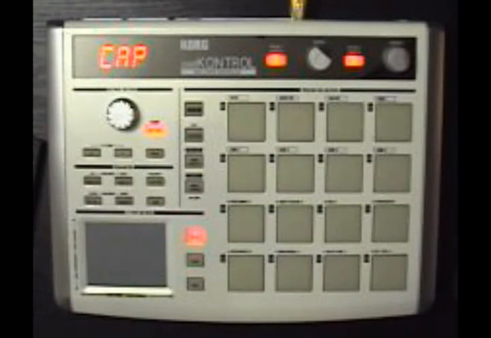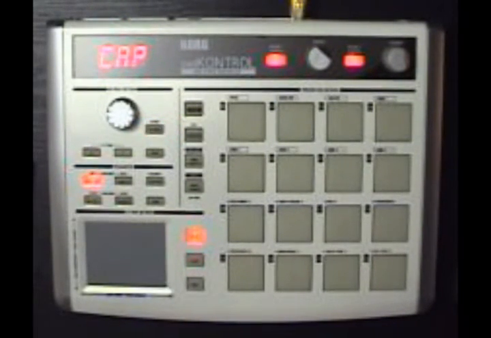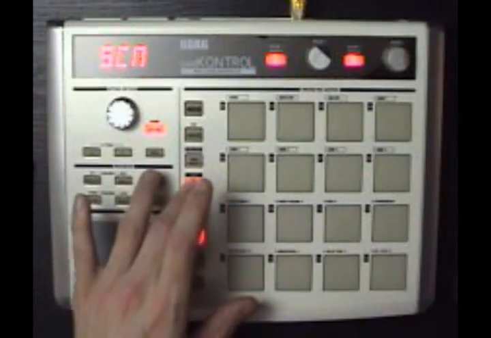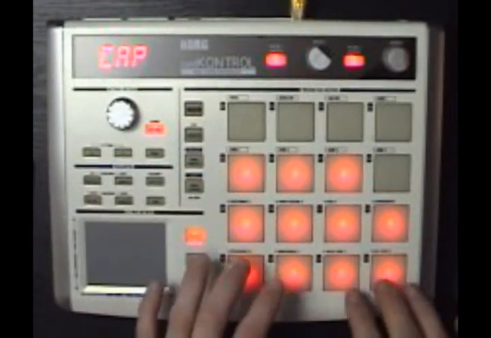In this mode, you can capture notes from MIDI clips in Live and assign them to the pads. It'll actually capture the first 16 unique notes and assign them to the pads in note order. Alright, so for this example, I'm going to be using a clip with some chords in it. I'll just play that for you real quick. Alright, so to capture the notes from that clip, I'm just going to press Shift plus pad 16, and now the notes are assigned.